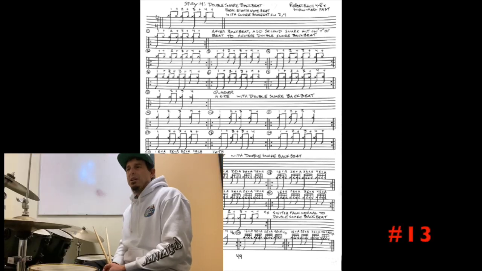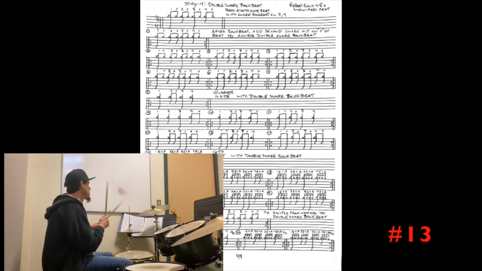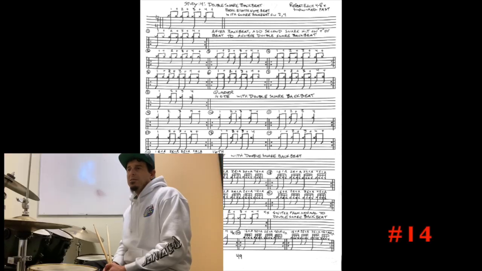For number 13, we have eighth notes in our bass drum for beats 1 and 3, and we have our double snare backbeat on beat 2. For number 14, we have eighth notes in our bass drum on beat 1, double snare backbeat on 2, and then repeat that same concept for beats 3 and 4.